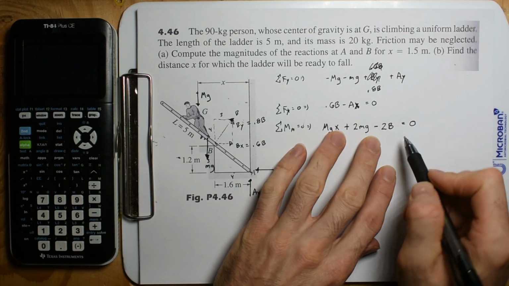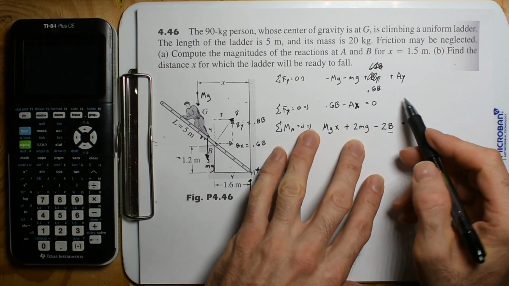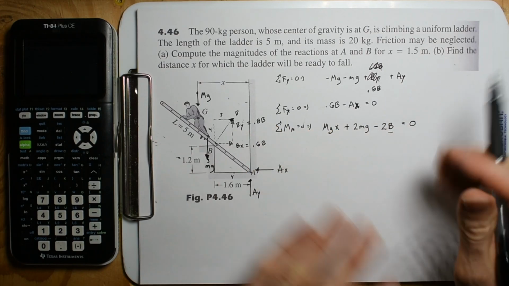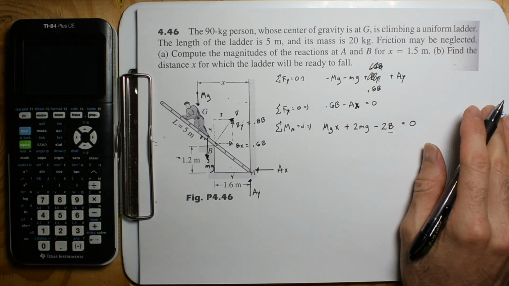Okay, so now we have 3 equations, 3 unknowns. Here's an equation, or 1, 2, 3, and we have B, AY, and AX. Those are the only 3 equations. So now we just need to figure out what we want to solve for.